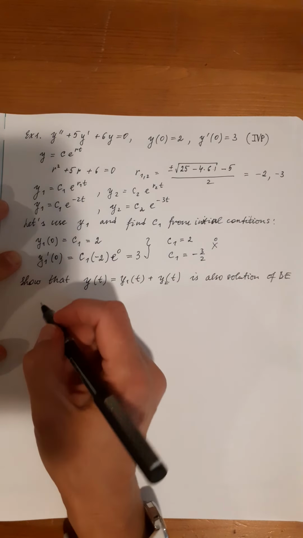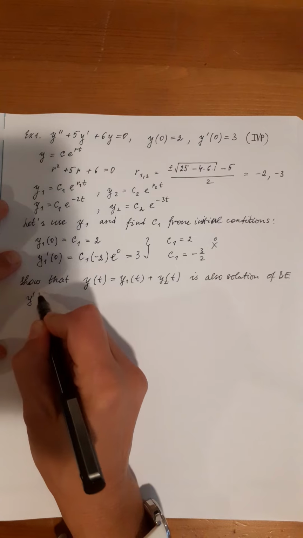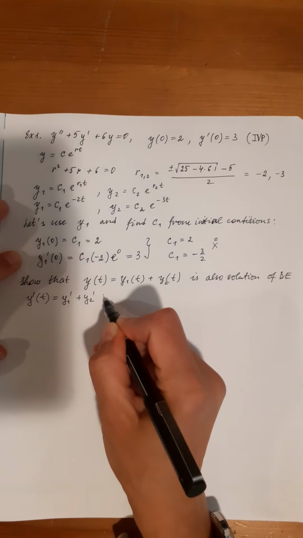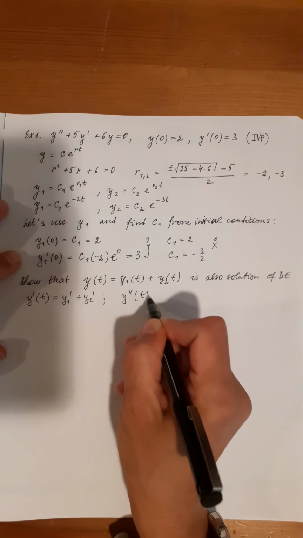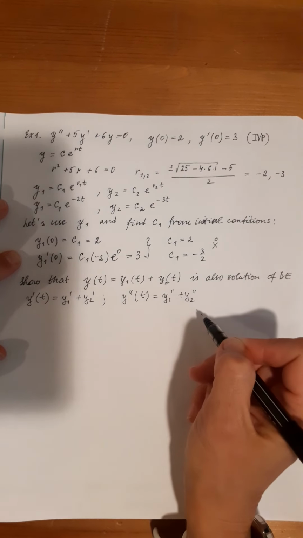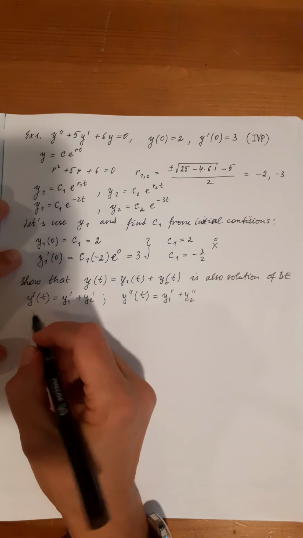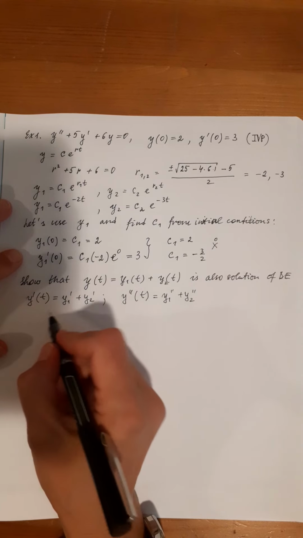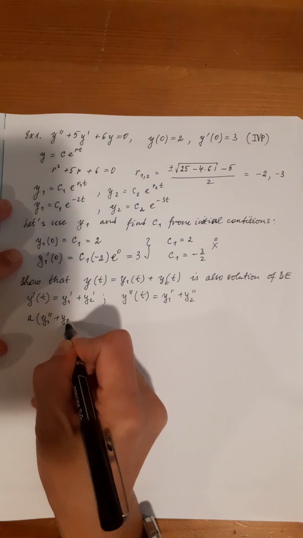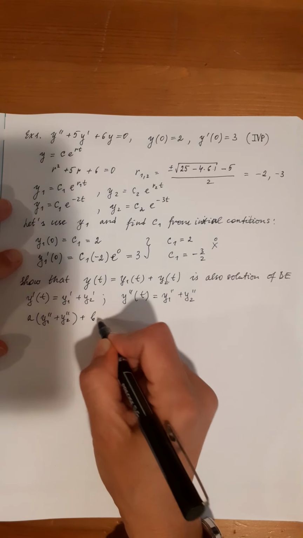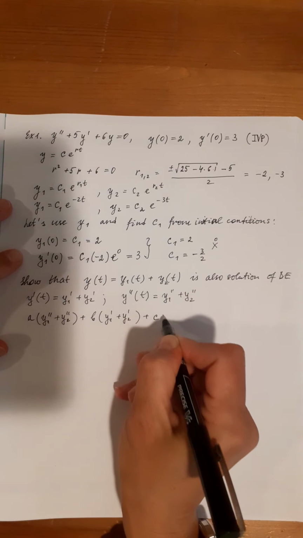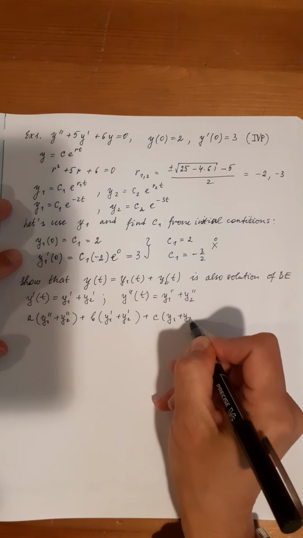Well, let's consider constant coefficients. So y prime of t equals y1 prime plus y2 prime, right? And y double prime of t equals y1 double prime plus y2 double prime. Because the equation is linear, we are going to have a very nice form: a times y1 second derivative plus y2 second derivative, plus b times y1 first derivative plus y2 first derivative, plus c times y1 plus y2.